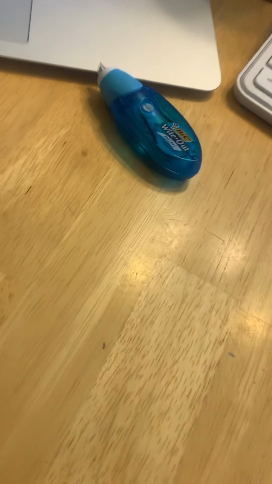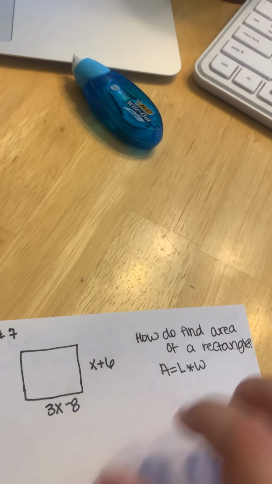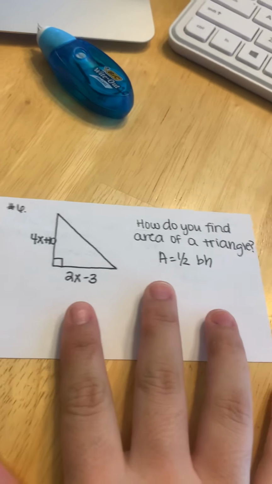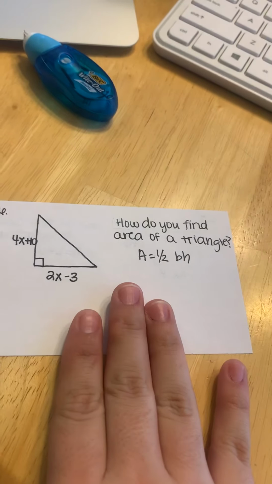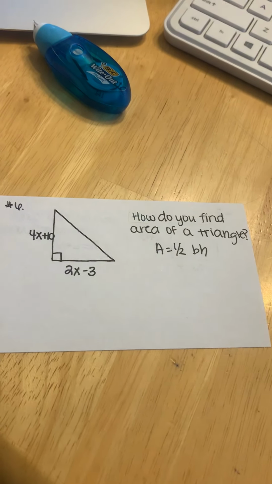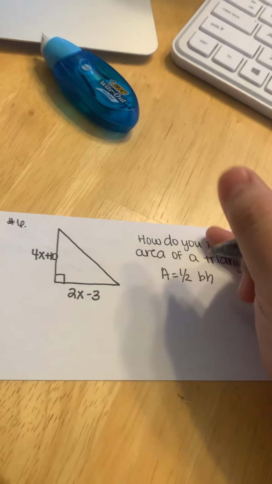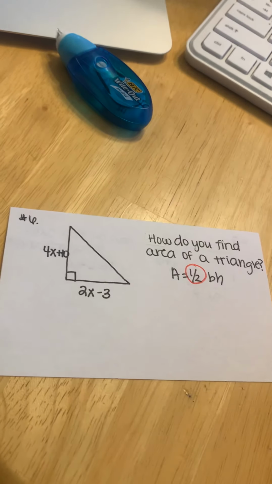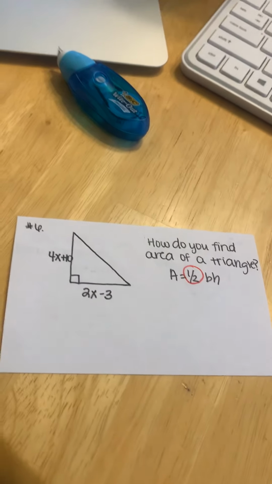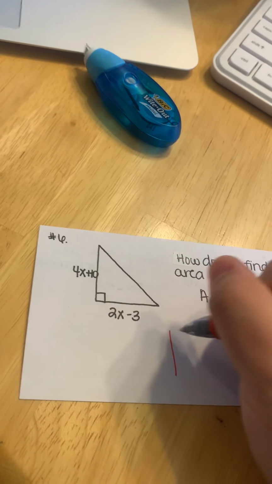Alright, for questions number 6 and number 7, you're asked to find the area. So just like the last problem, you're going to multiply the two sides. But when it talks about a triangle, make sure at the end you divide everything by 2. Multiply everything by 1/2 or divide it by 2. So you're just making a 2 by 2 box.